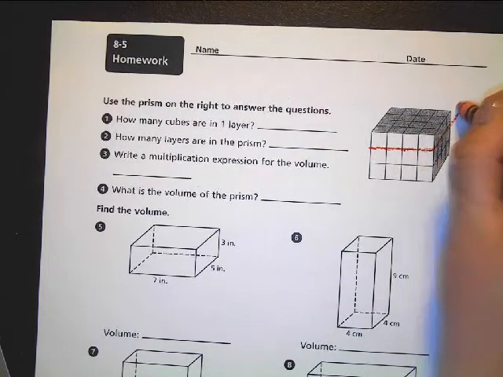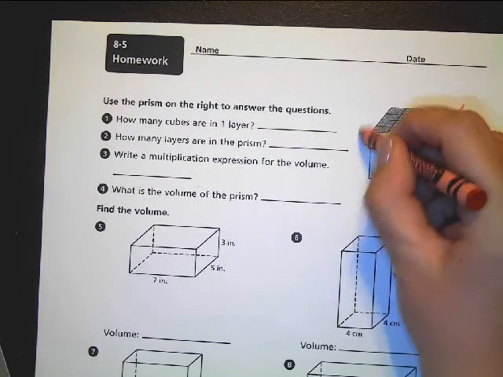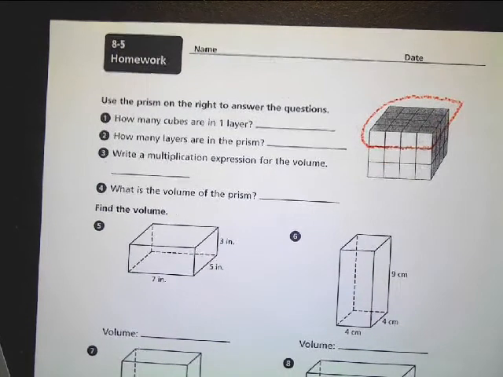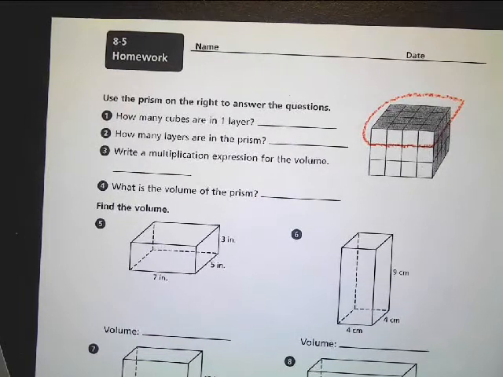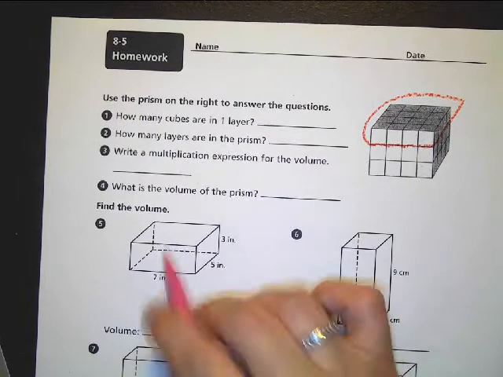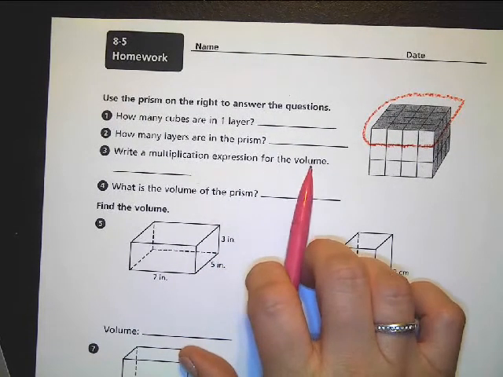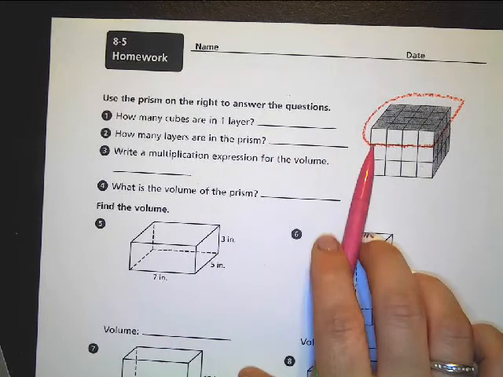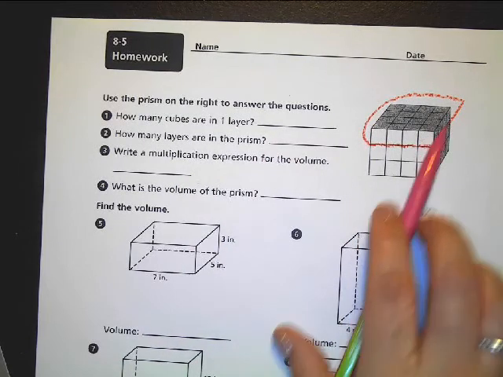And when you're looking at layers, remember we're looking at the top layer. We're going to cut off, I'm just going to use my red here, we're going to cut off that layer. That is what we're talking about with a layer. Okay? And then you're going to answer all these questions.